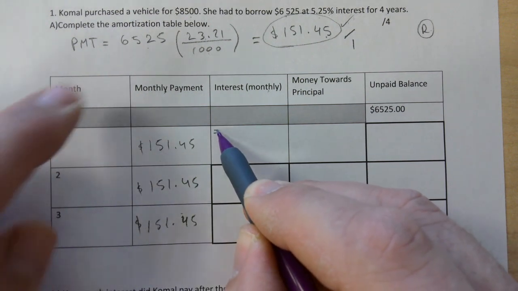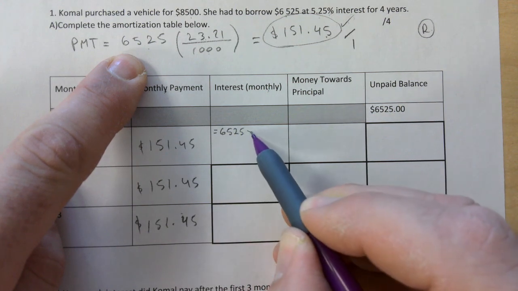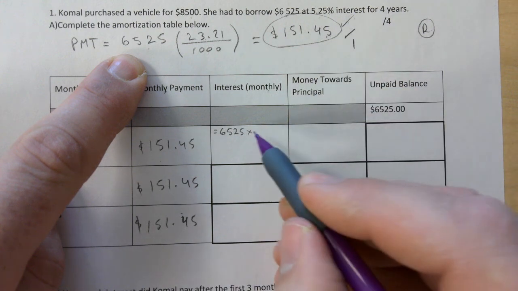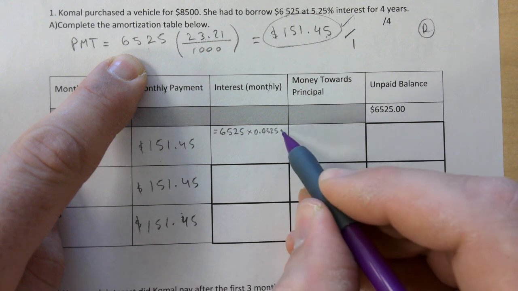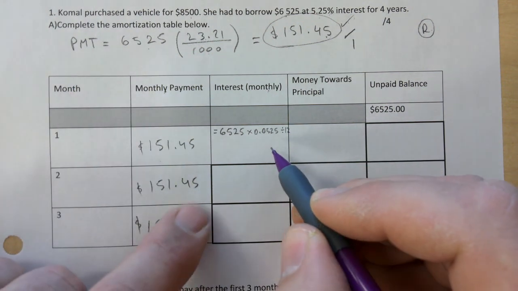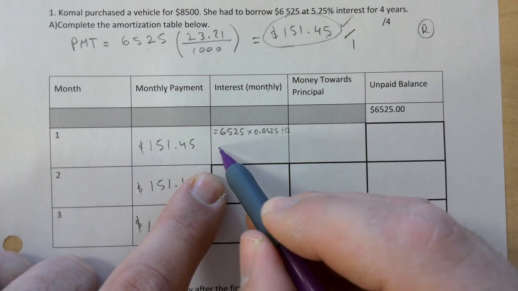It is the loan, 65.25, multiplied by the interest rate divided by 100, which is 0.0525. And then you divide that answer by 12. Otherwise, you find the interest for the whole year. And that gives you 28.55.